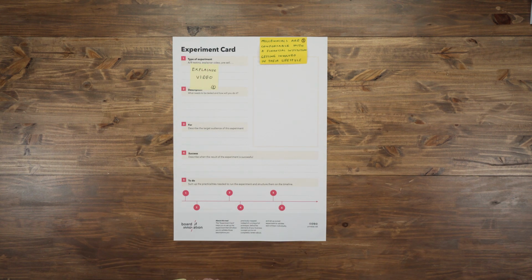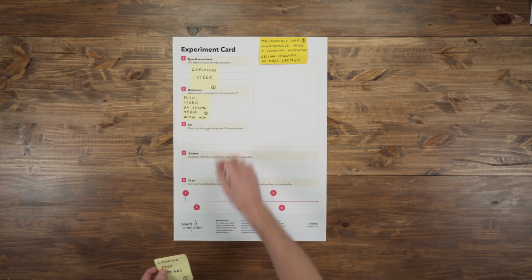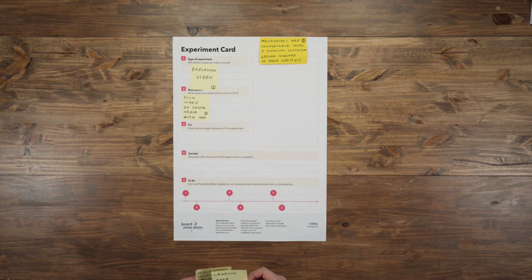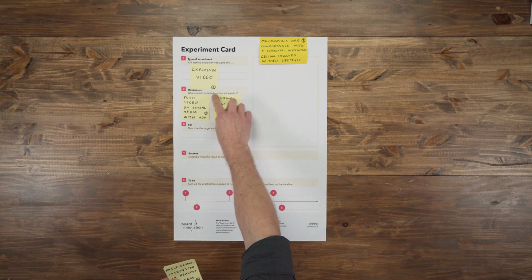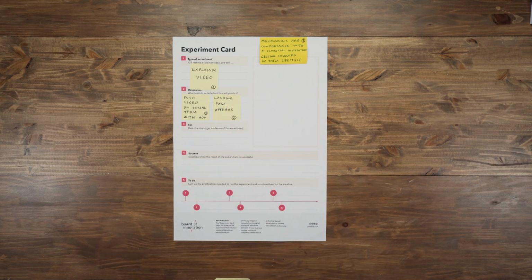So yeah, if you look up the video in the booklet, you'll get a lot of context and an example to help you with that. Then a description, so what needs to be tested and how. This one will be pushing out a video on social media, and there'll be a landing page that would need to appear in order to show the video itself.